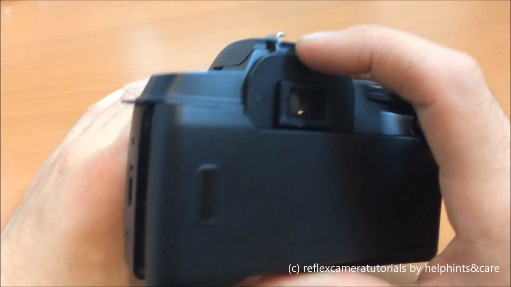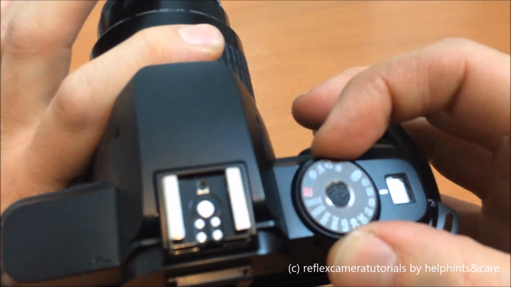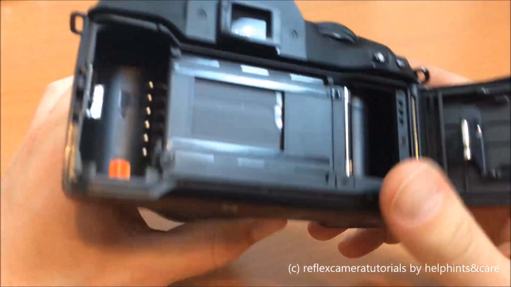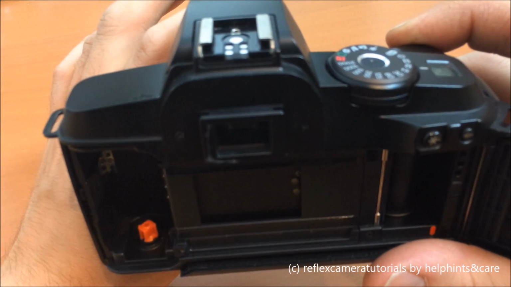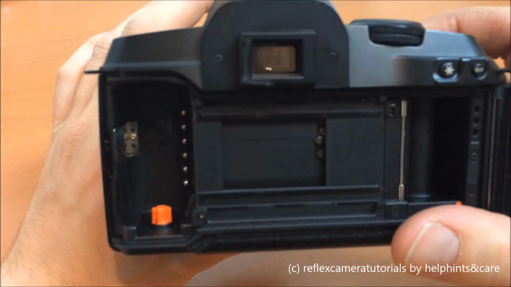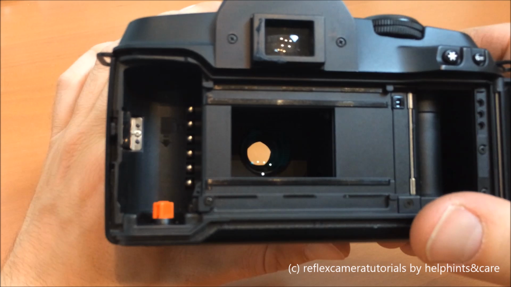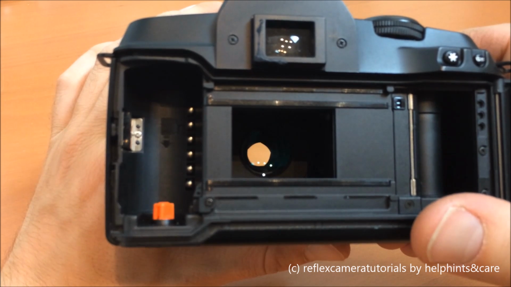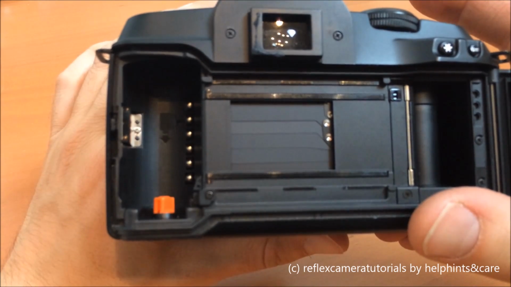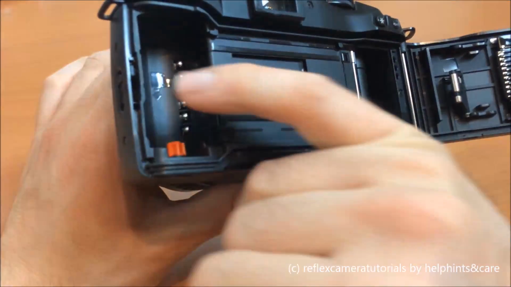We'll open the back and simulate an exposure. We'll go to B. That would make it easier for us. I just have to fix some object here to get the autofocus running, and then as you can see, we open the shutter, and as I release my finger, the shutter closes again. This is the so-called bulb function.